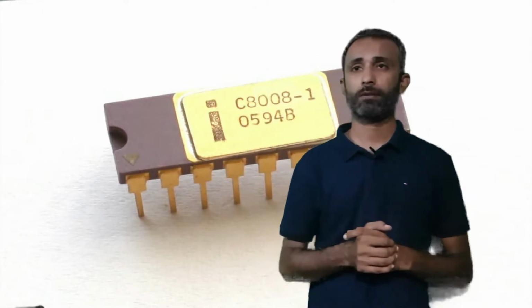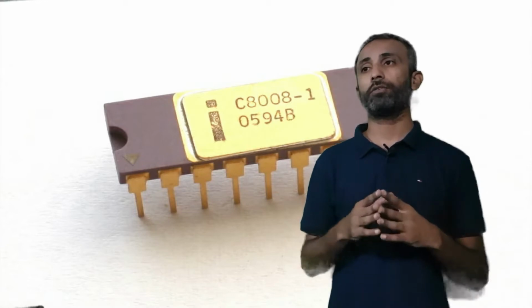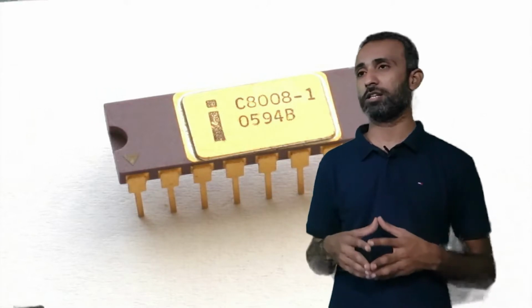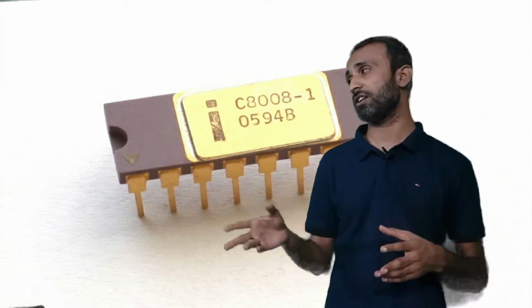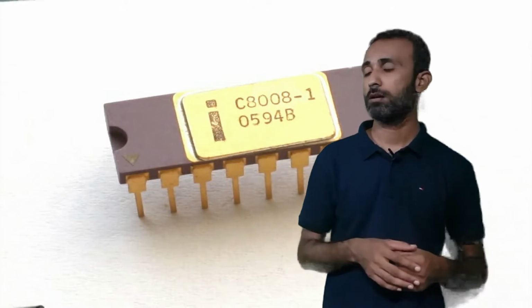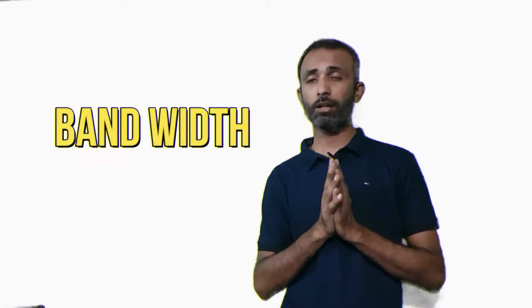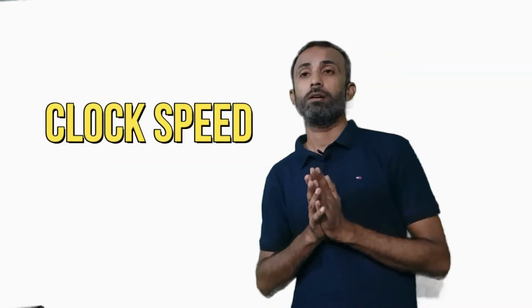Microprocessors are different from integrated circuits. There are 3 essential differences between integrated circuits and microprocessors in this generation, which you can see over here: instruction set, bandwidth, and the clock speed. That also came after the 4th generation.